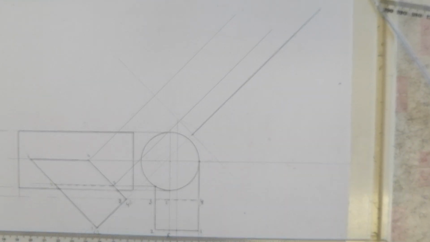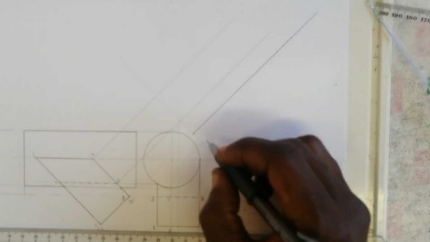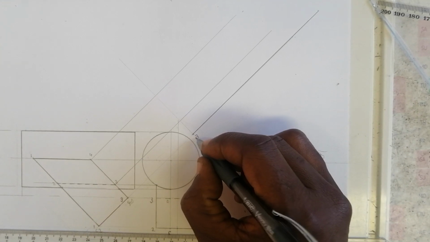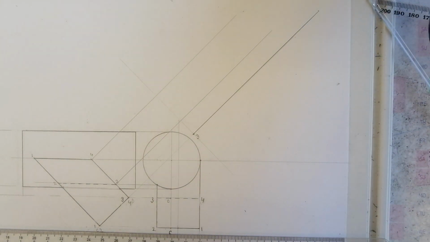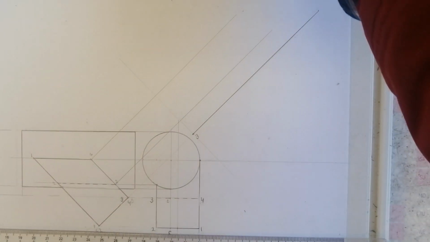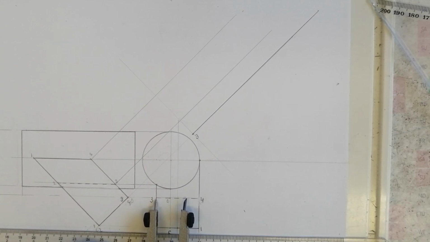Perpendicular to the axis of it. Now if I consider this point here as my point 3, this is my starting point 3. Now the distance between 3 and 4, so this is the distance between 3 and 4.